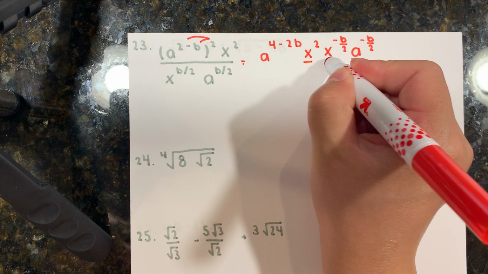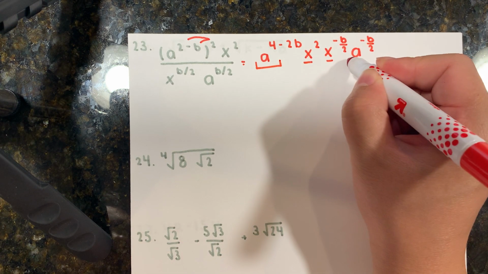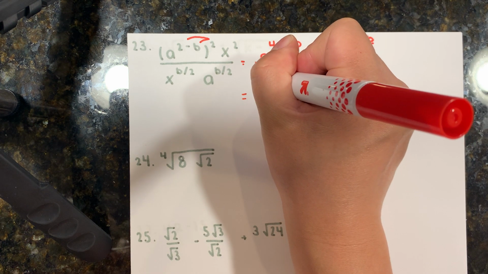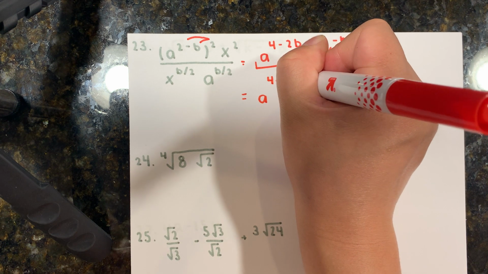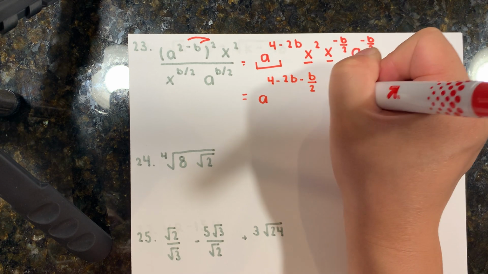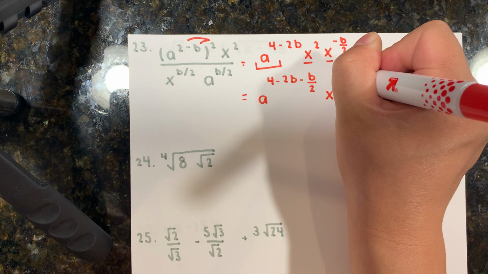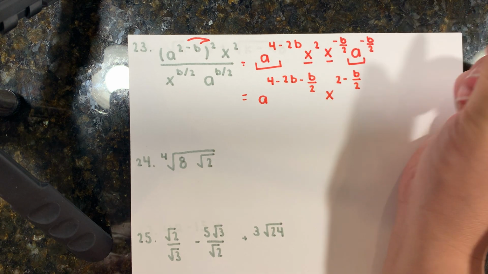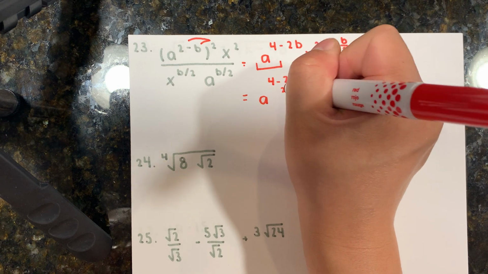Now I'm going to add the x exponents together and the a exponents, which would give me a to the 4th minus 2b minus b over 2, and then x to the 2 minus b over 2. Now I can't combine those, but I can combine the b's.